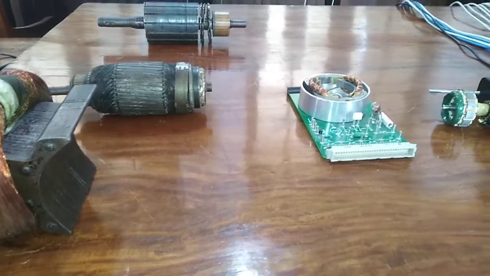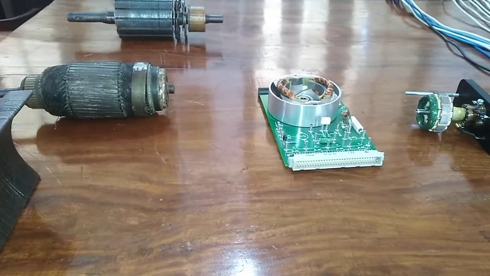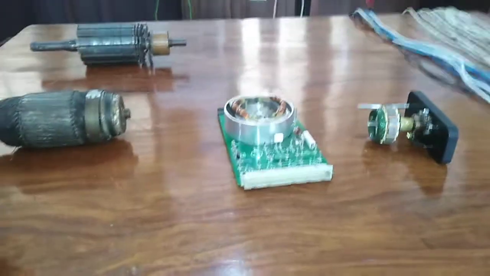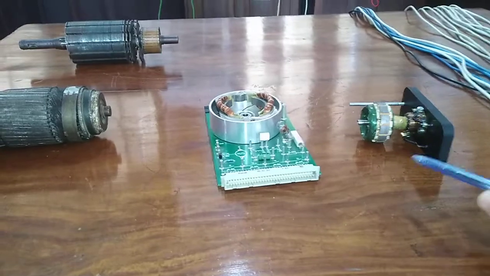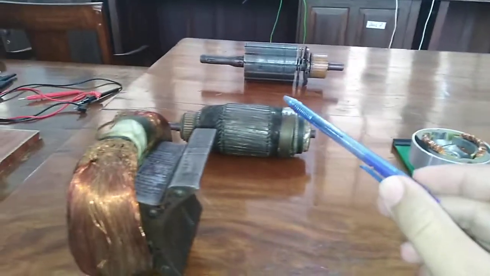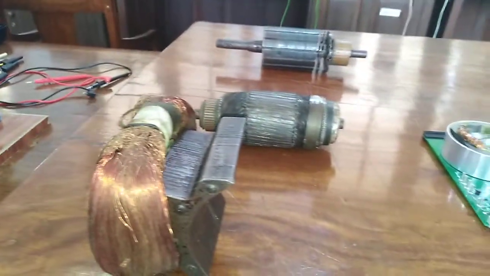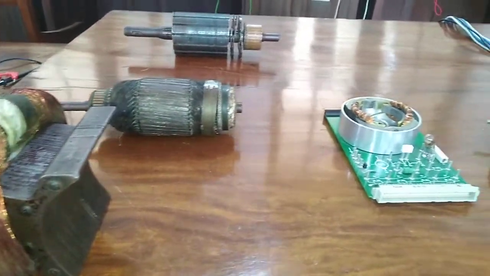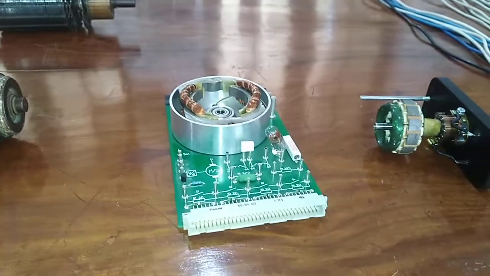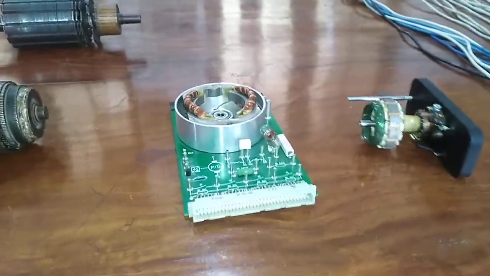The title of the lab is to study the basic parts of the DC machines. Here we are having a small machine and we are having another machine of larger horsepower ratings. It can be seen here. Now, what are the basic parts of the DC machine?